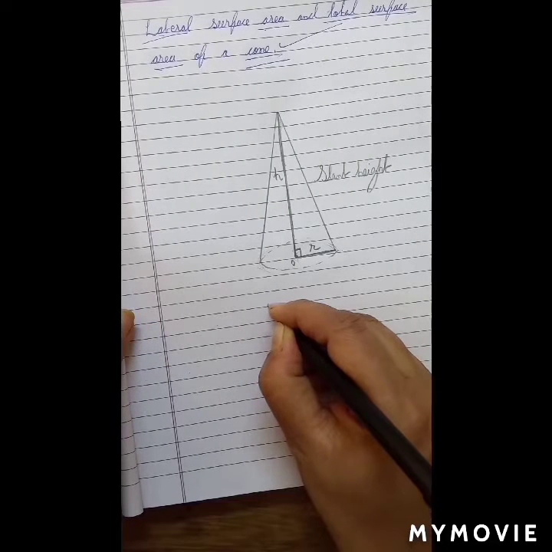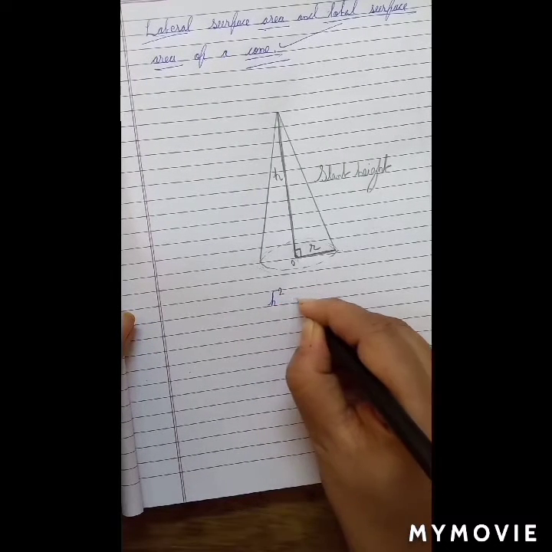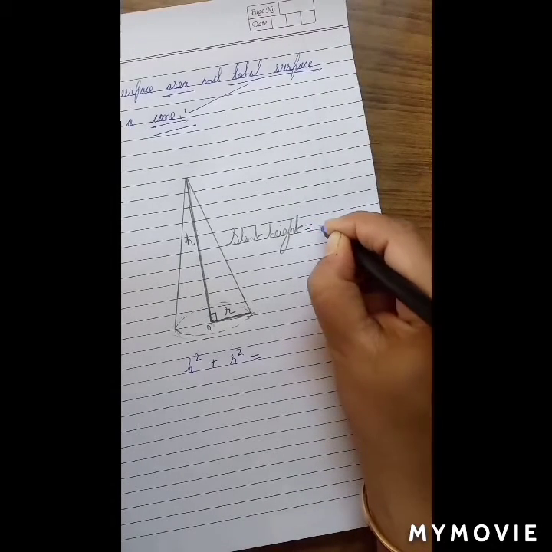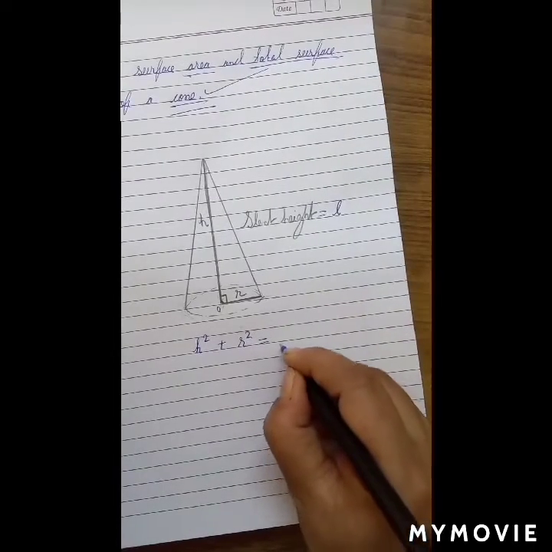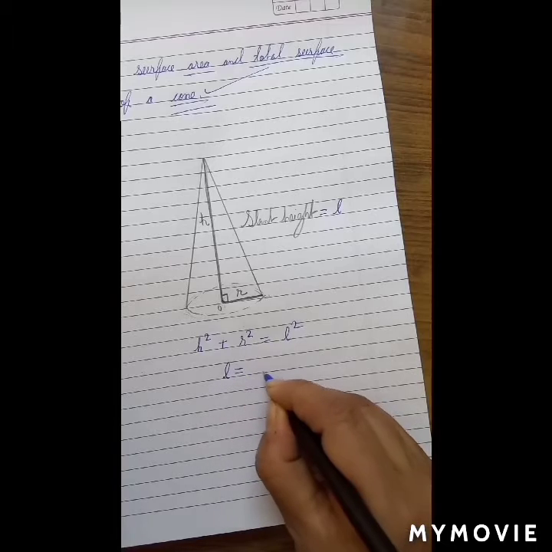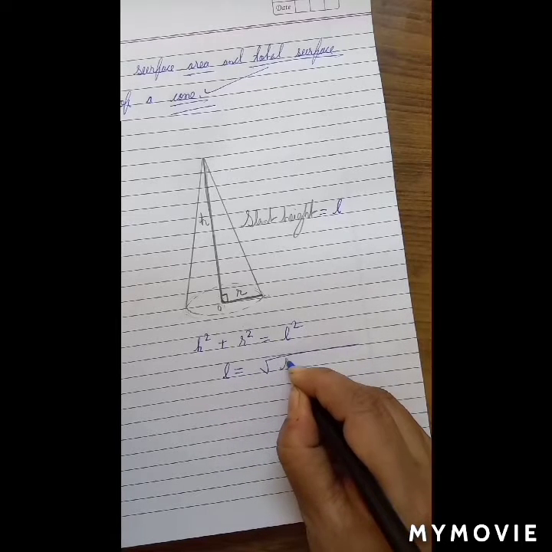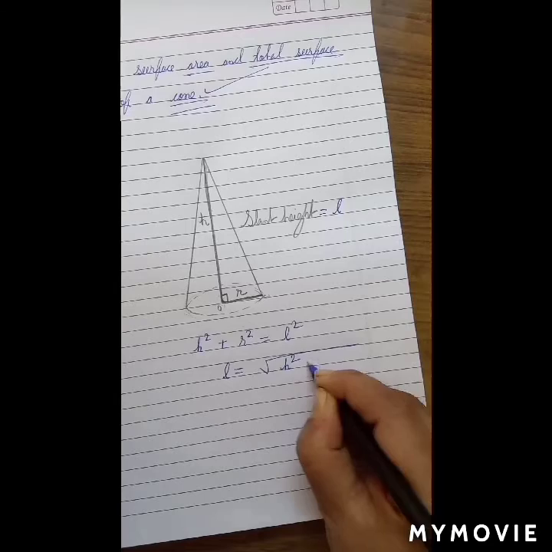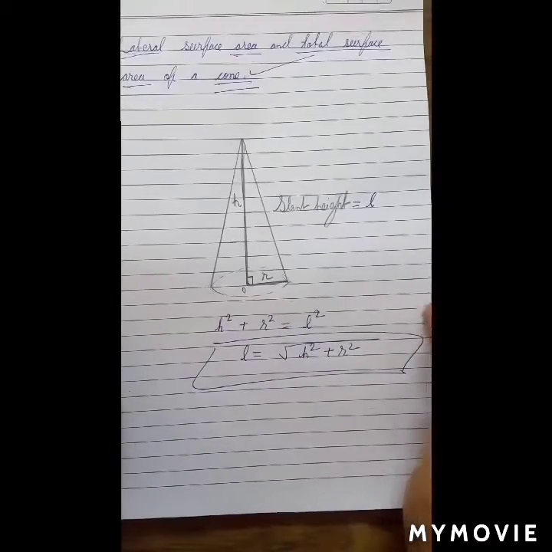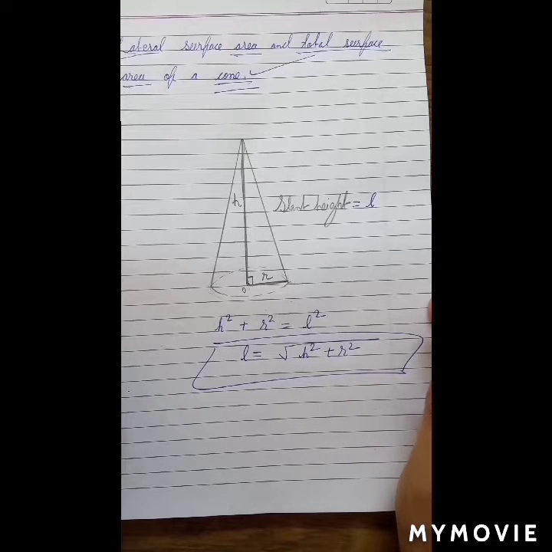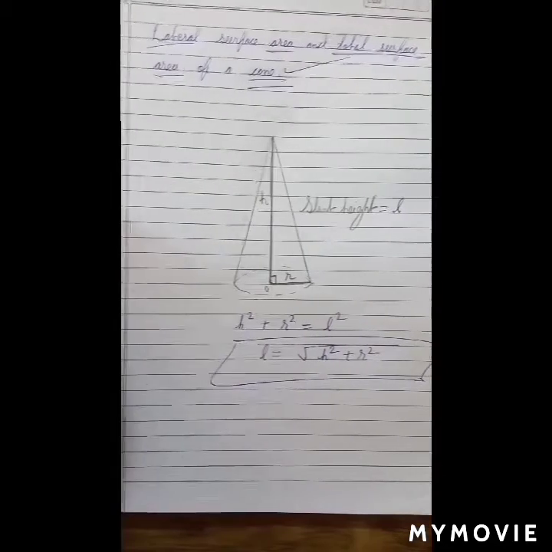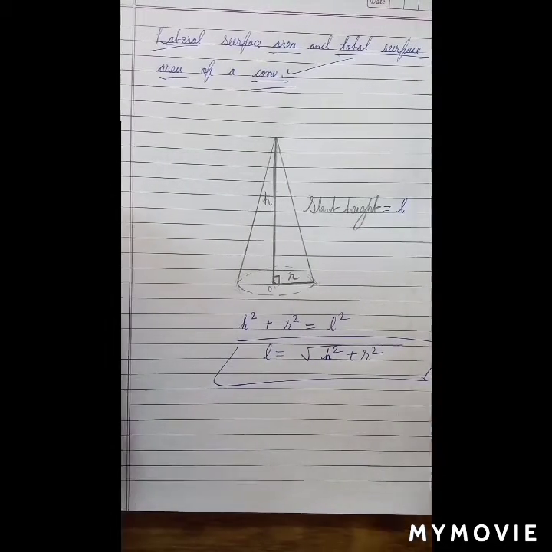What does the Pythagoras theorem say? It says H square plus R square is equal to, let's call the slant height L, L square. So we can find L using the formula: L is equal to square root of H square plus R square. So if we know the height of the cone and the radius, we can find the slant height of the cone. So that was easy. Now let's move on to our quest to find the lateral surface area.